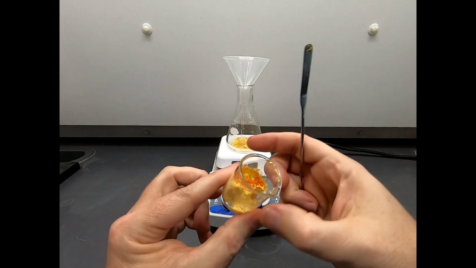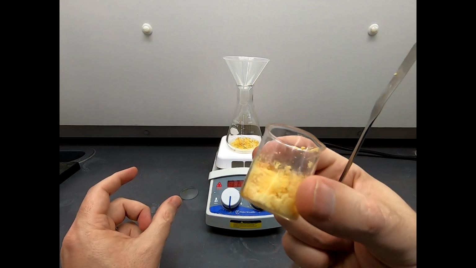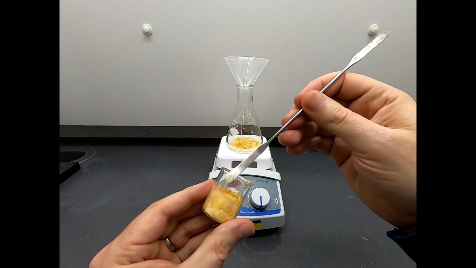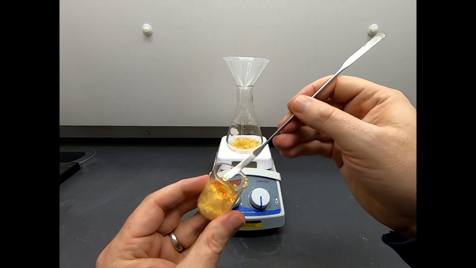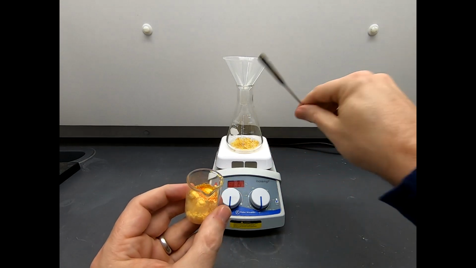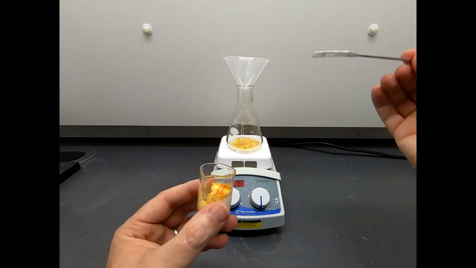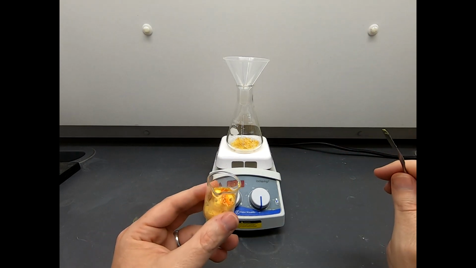And now you can see I've sort of worked my way around here a little bit. I'm going to keep on breaking up this solid with this spatula. And once I'm done with this and I've transferred all the contents of this beaker that I can into here, then we'll go ahead and move on to the next step.